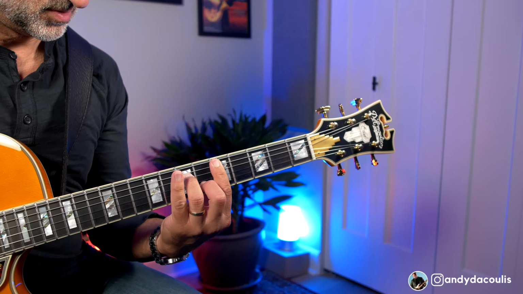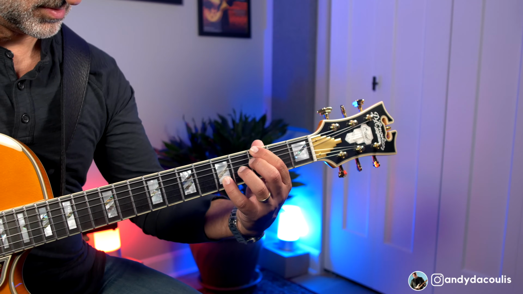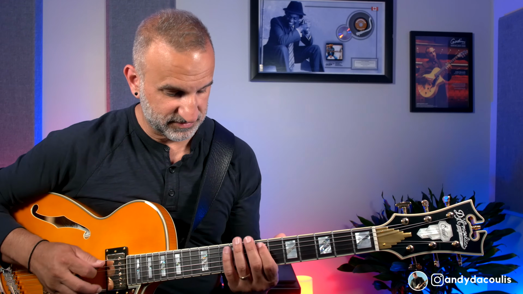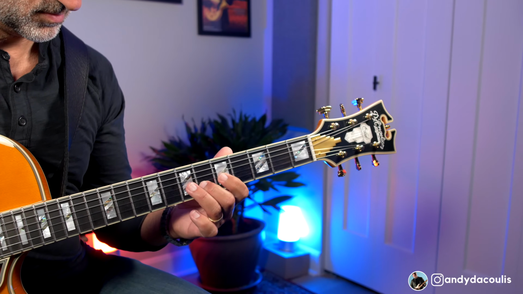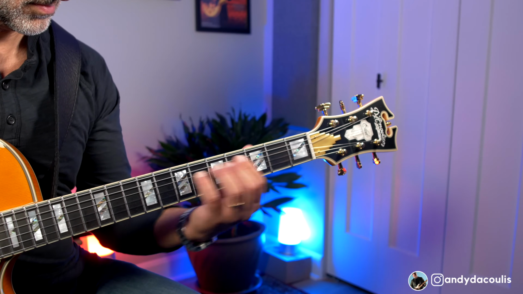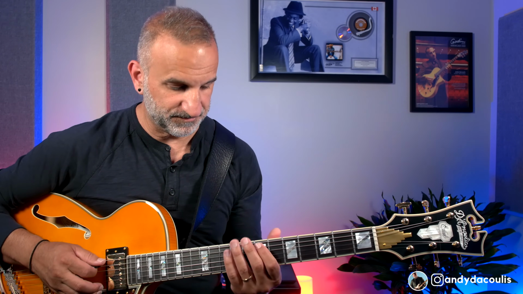Alright, moving along, now we have the 3, 6, 2, 5 turnaround. 2 beats each. And I really outline those chord changes by playing this. So I simply go up an E minor 7 arpeggio.